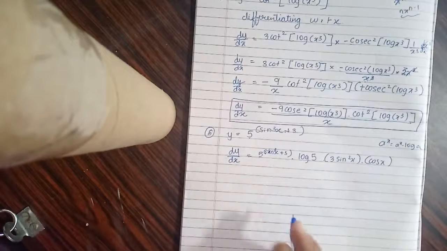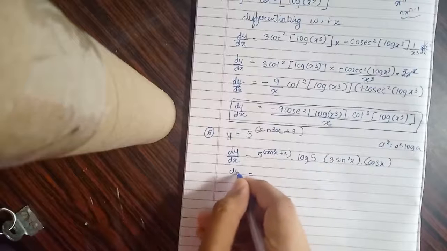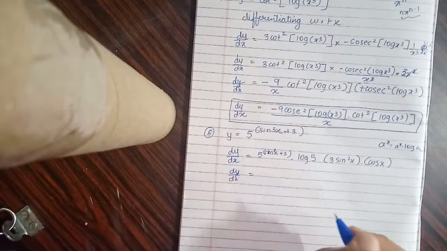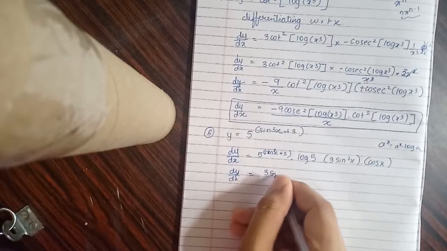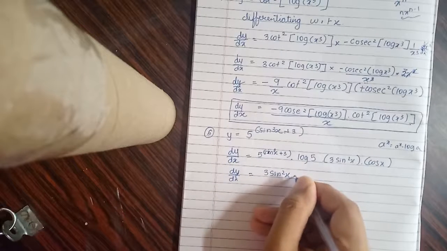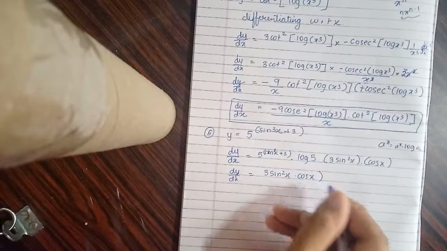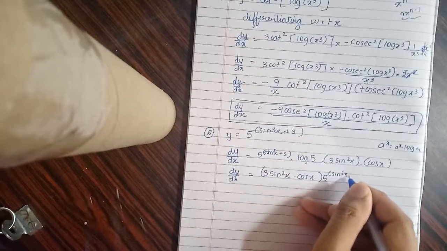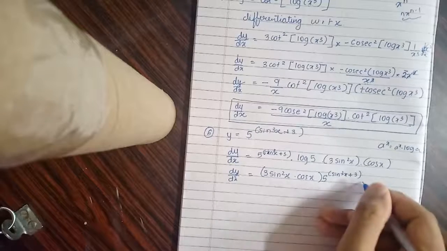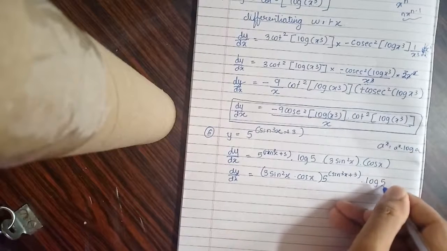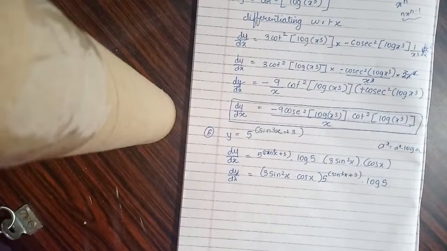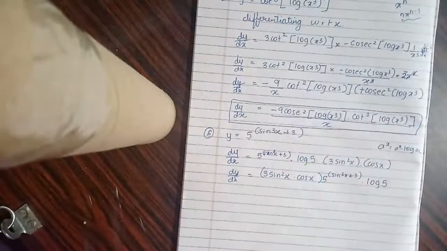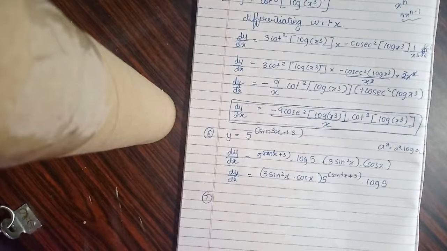Differentiating everything. So dy by dx is equal to 3 sine square x into cos x bracket 5 sine cube x plus 3 into log 5. This is your answer. Note it down, friends. This can be all your 2 marker questions. Next question 7.